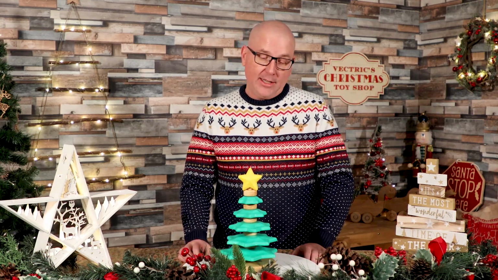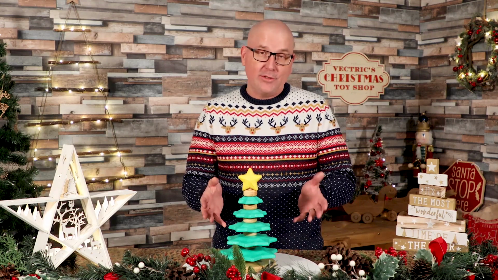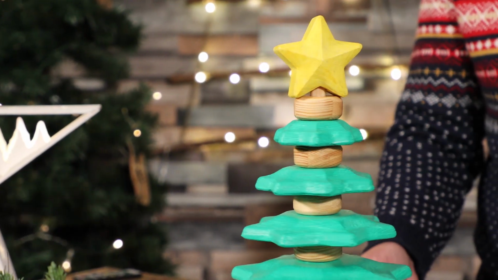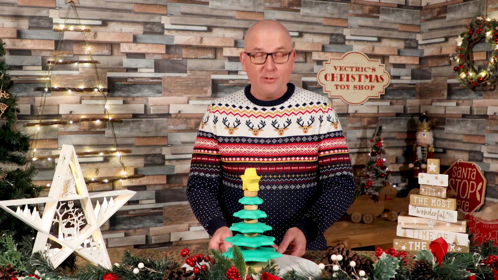Now this is a really basic tree, really easy to make. And one of the features of our software that I do use is our shape creation tool, and that's to make these lovely branches that we have here. It's really easy to do, and I'd really like to show you how I did that.